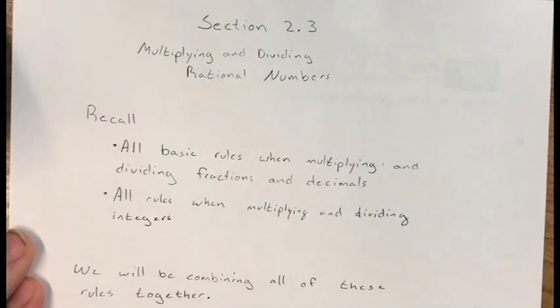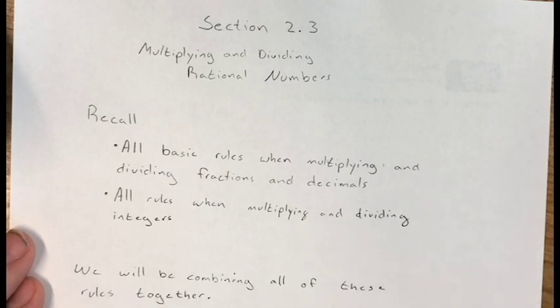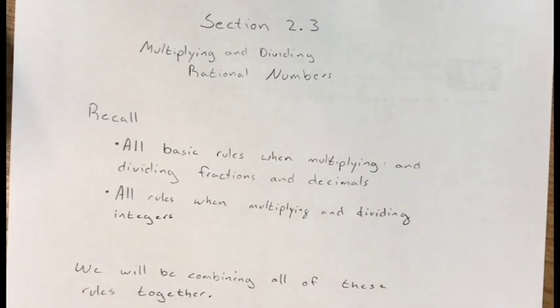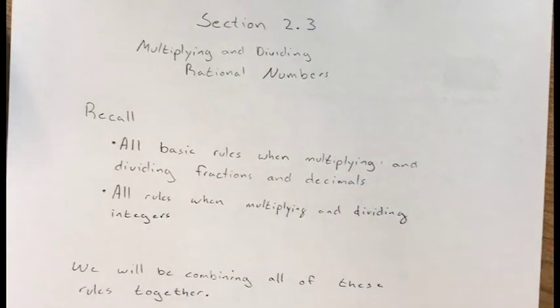So in this section, we're going to be multiplying and dividing rational numbers. Just like in the last video, you need to recall all the basic rules when multiplying and dividing fractions and decimals, and you need to recall all the rules with multiplying and dividing integers. We're going to be combining all these rules.